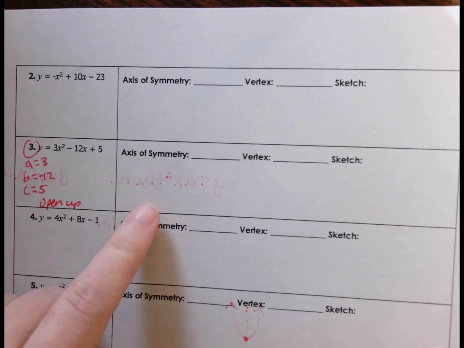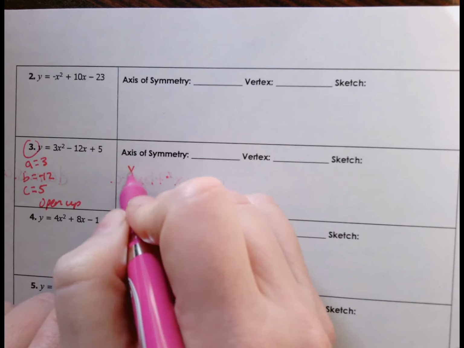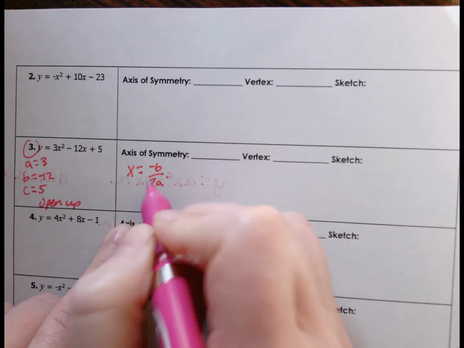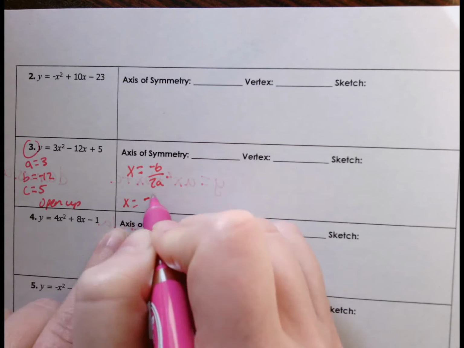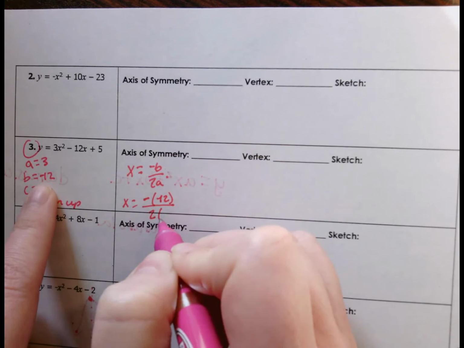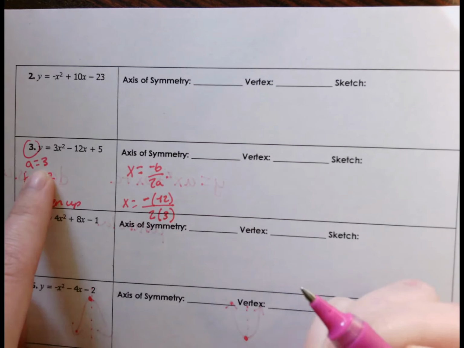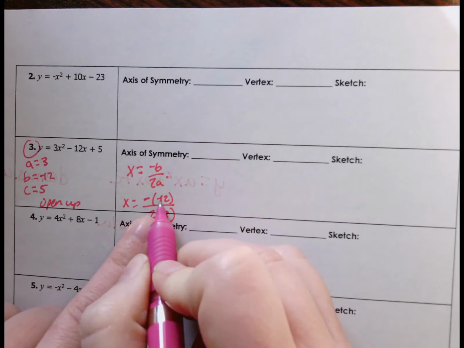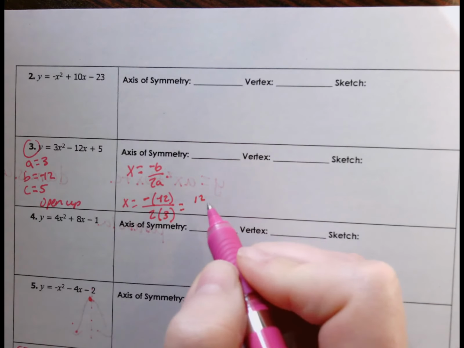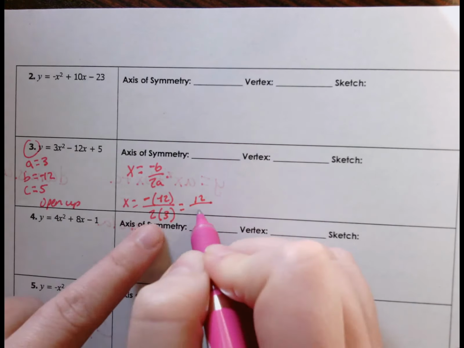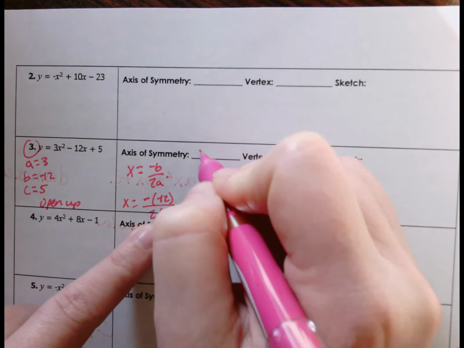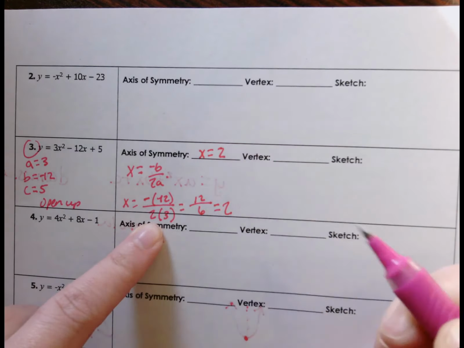Okay, so to find our axis of symmetry, we're going to use the formula x equals negative b over 2a, and we're going to plug in our numbers. So negative b is negative 12, and then 2 times a, which is 3. All right, and remember, this is a negative 12 times a negative 1, so it's actually a positive 12. That's what I warned you about before. Over 2 times 3, which is 6, and 12 divided by 6 simplifies to 2. So my axis of symmetry is going to be at x equals 2.